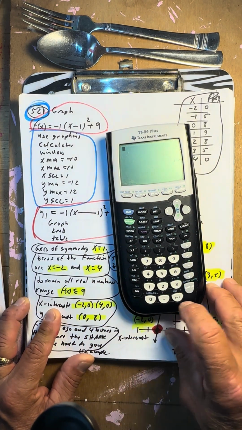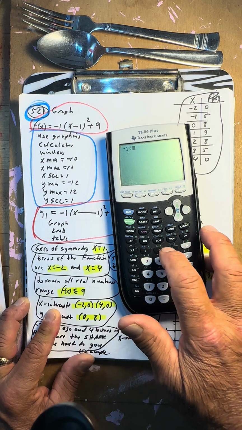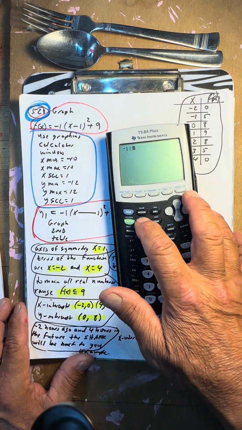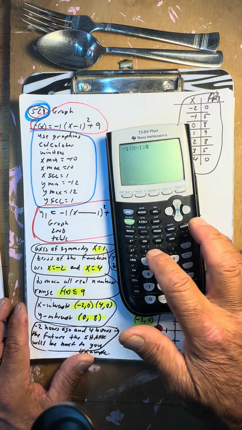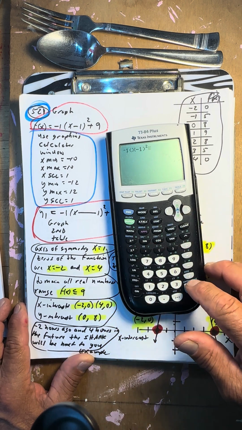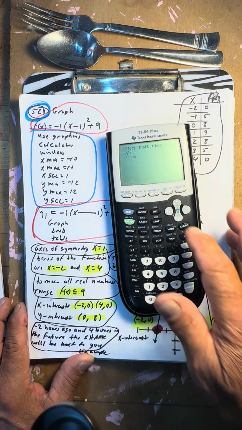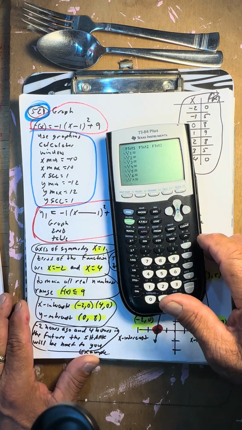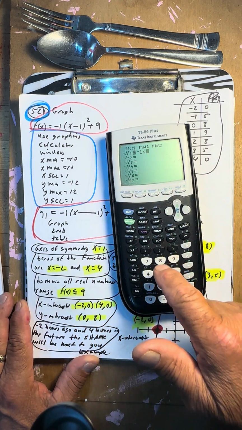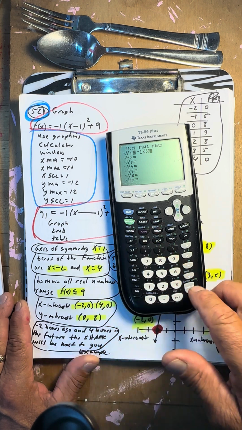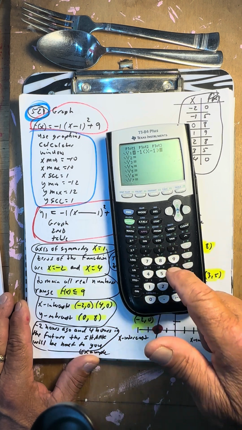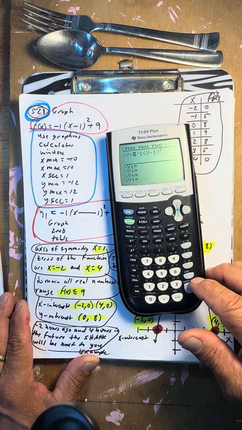So put -1 parentheses x minus 1 squared plus 9, like that. Okay, but we're gonna put it in the y function right there. Y equals, what is it? -1 parentheses x minus 1 squared plus 9.